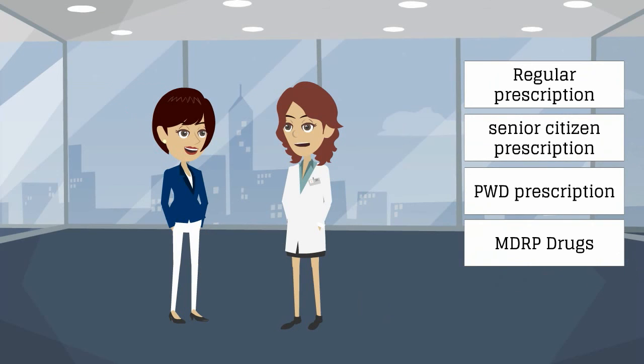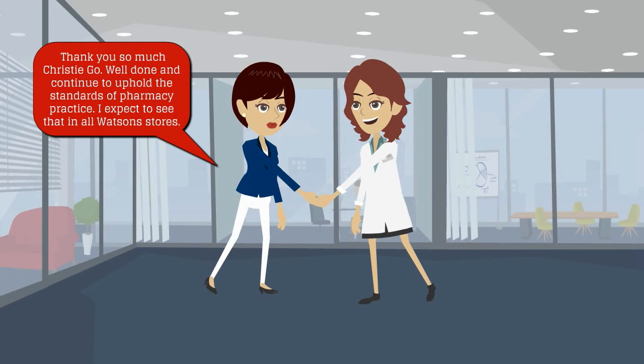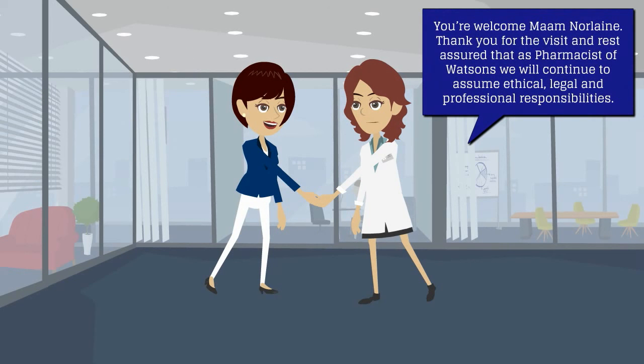First is regular prescription, senior citizen prescription, the PWD prescription, and drugs under MDRP. Thank you so much Christy Go. Well done and continue to uphold the standards of pharmacy practice. I expect to see that in all Watson's stores. You're welcome Ma'am Norlin. Thank you for the visit and rest assured that as pharmacists of Watson's we will continue to assume ethical, legal and professional responsibilities.